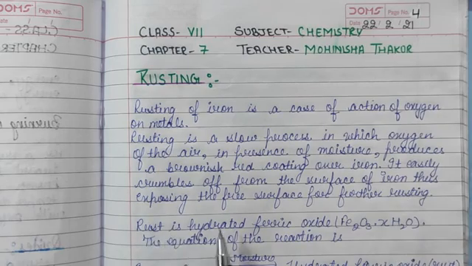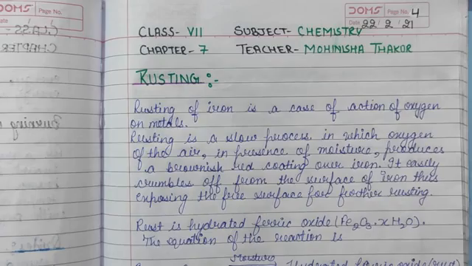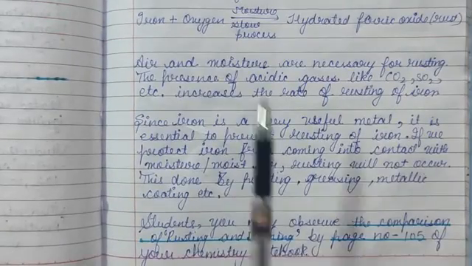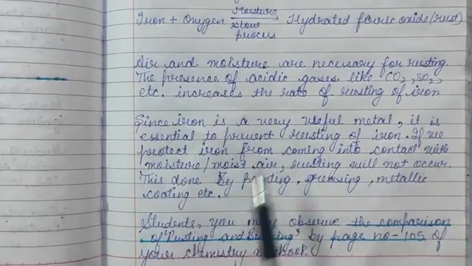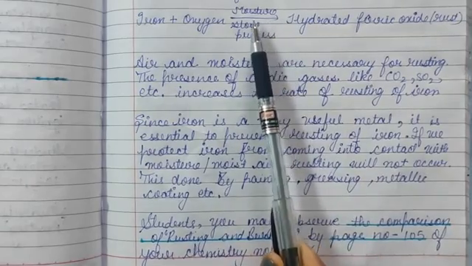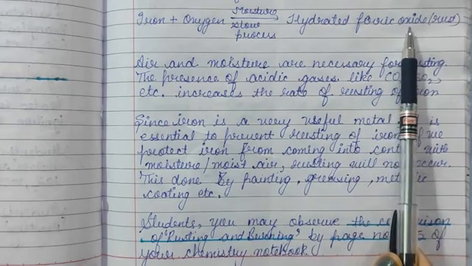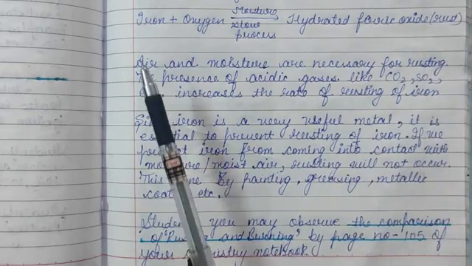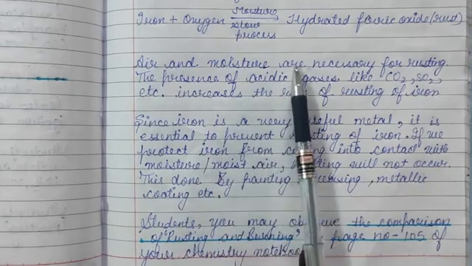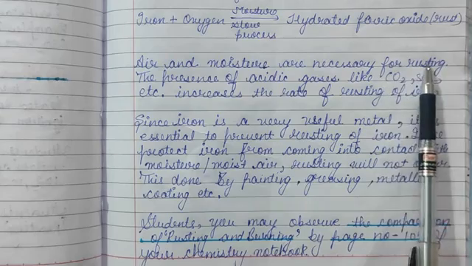Now rust is hydrated ferric oxide, which is Fe2O3.xH2O. The equation of the reaction is iron plus oxygen in the presence of moisture, that is a slow process, gives hydrated ferric oxide, which means rust. Air and moisture are necessary for rusting.